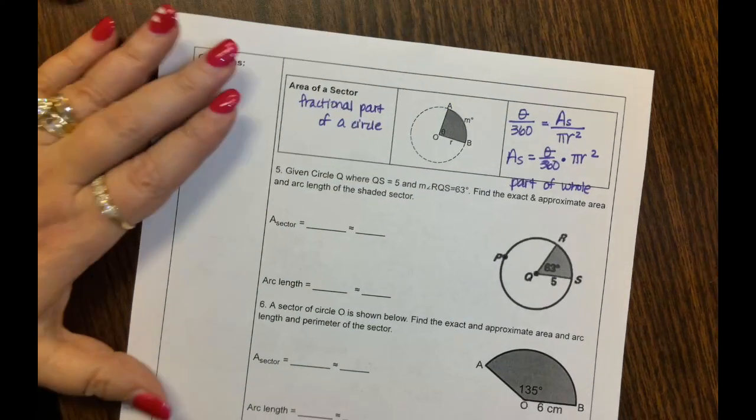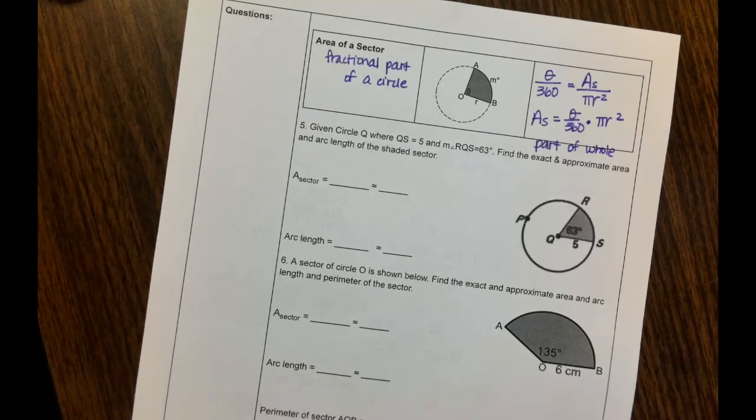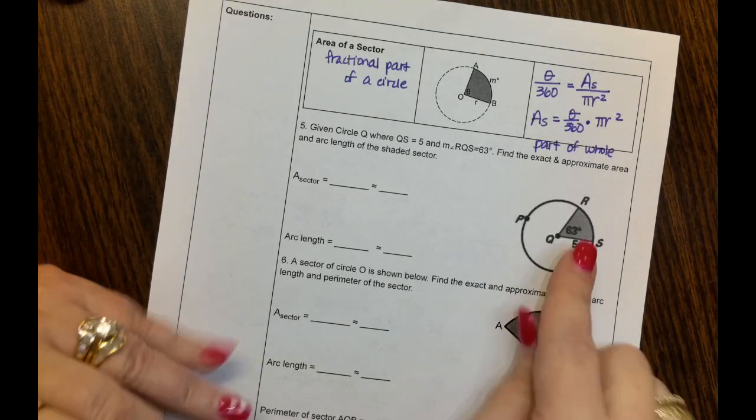Okay, let's look at number 5 then. It says given circle Q, where QS is 5.